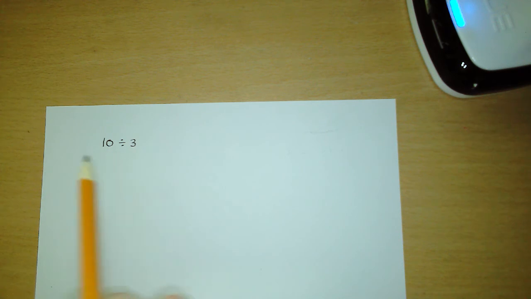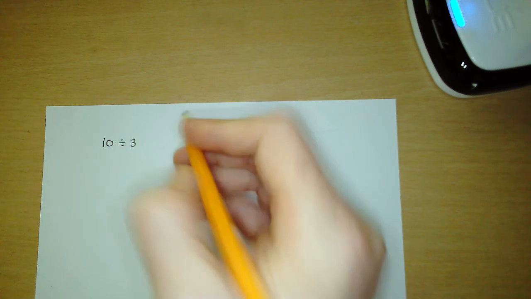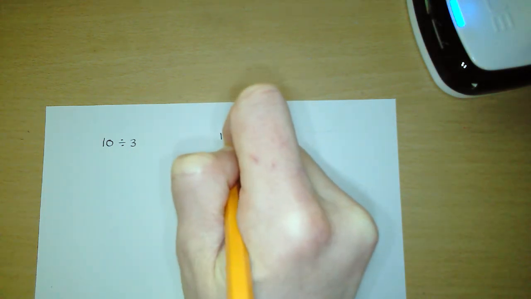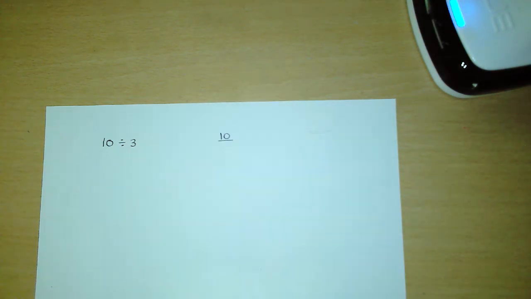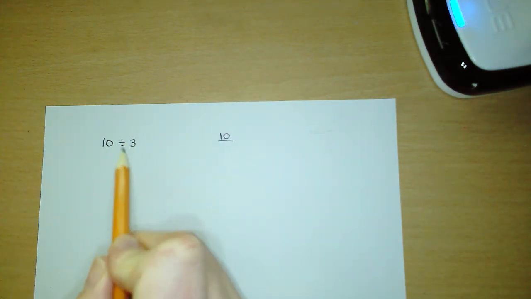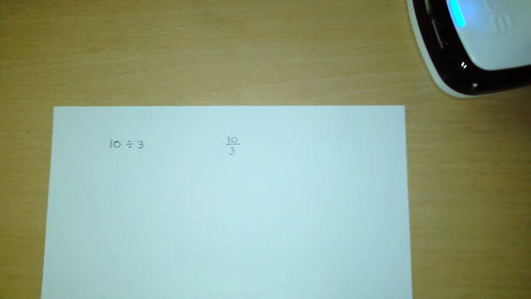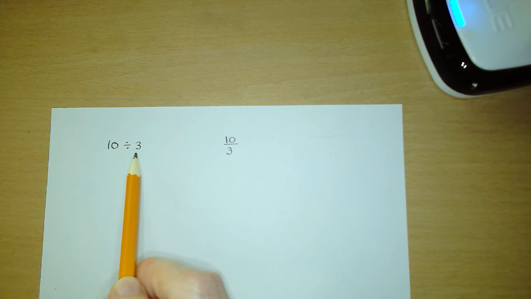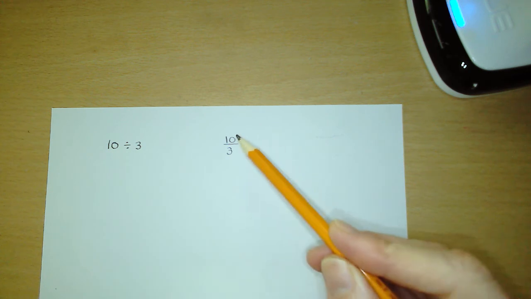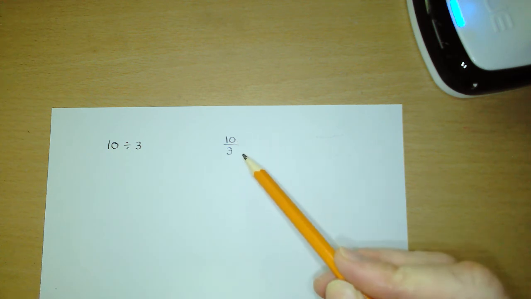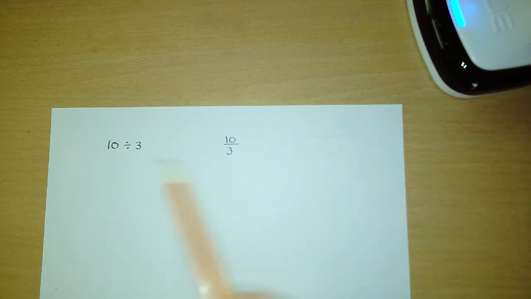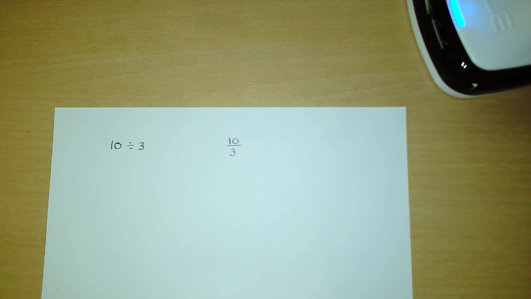And in order to do that, the number that comes before the division sign is the number that goes on the numerator of your fraction. And the number that comes after the division sign, it goes on the denominator of your fraction. So in other words, 10 divided by 3 is exactly the same as writing 10 over 3 as a fraction. They both mean the same thing. They are two different ways of showing the same thing.